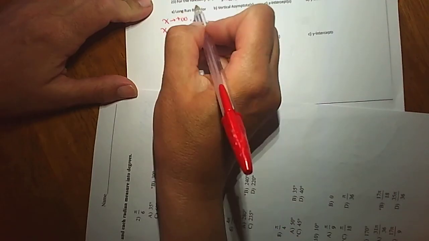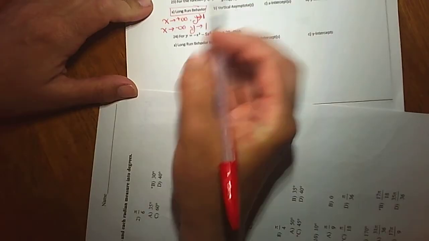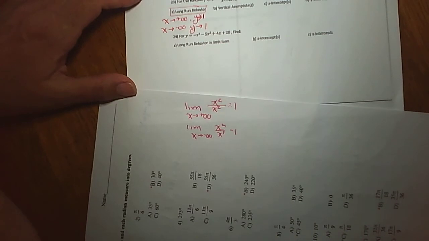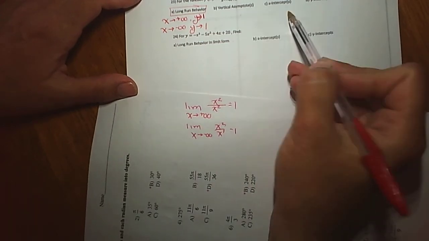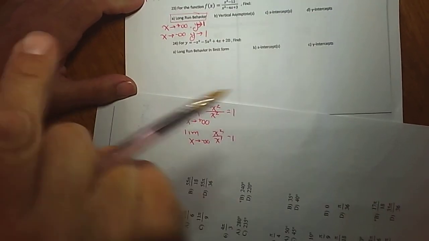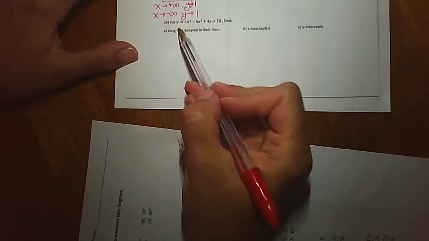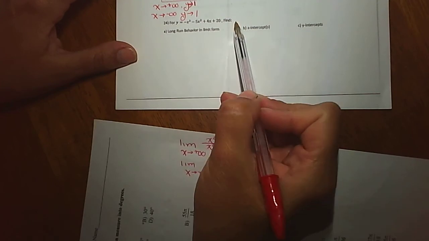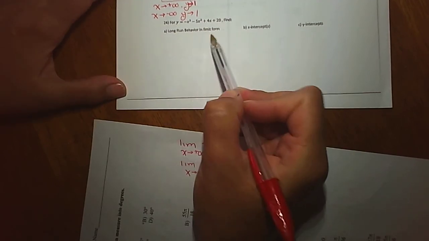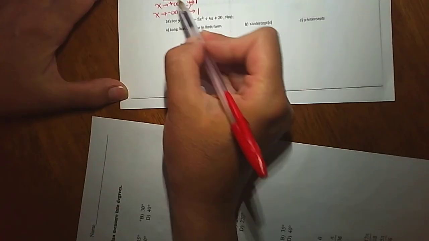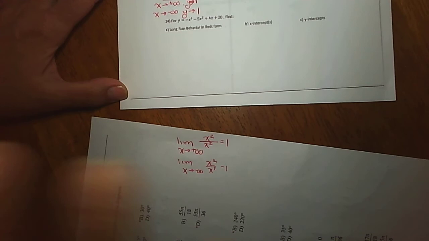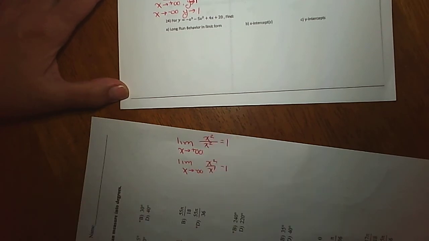So anytime it says long-run behavior, I want to know what's happening towards the infinities. And that's the most important thing. I know you can do the rest of these. It was just the terminology I wanted to make sure you understood. All right, next one, 24a. For this guy, find the long-run behavior. And then this says in limit form. So again, long-run behavior just means the 2 limits on either ends. It's like doing the horizontal asymptote.